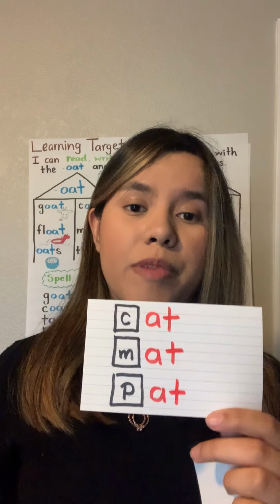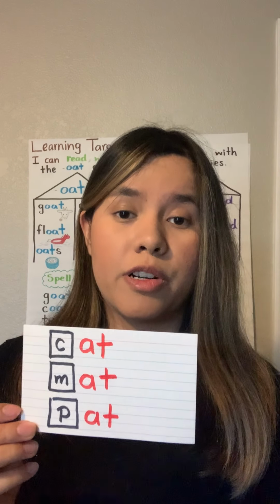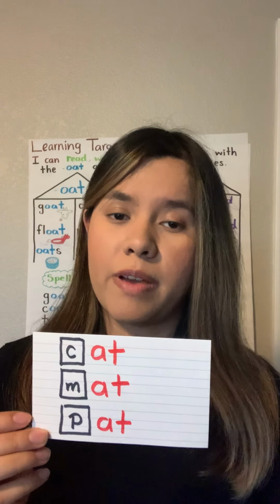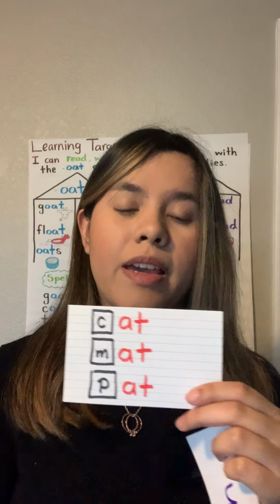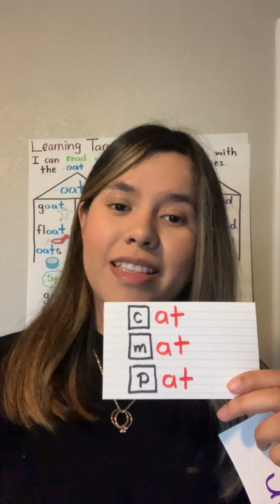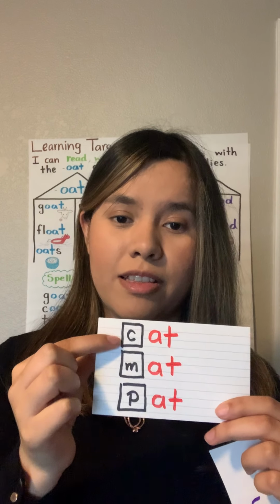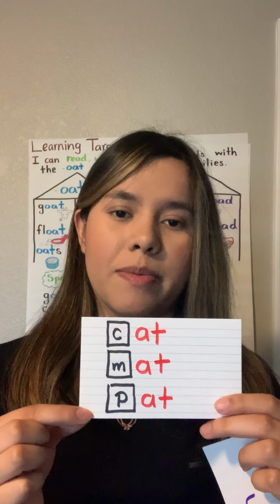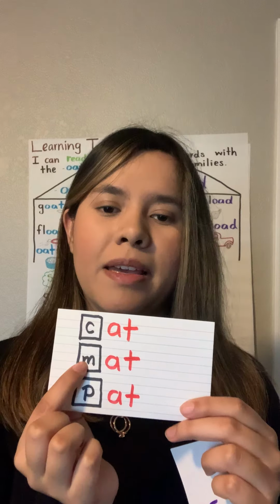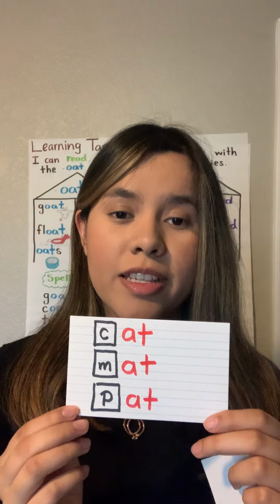Pat. And remember, boys and girls, words that belong to a word family, they all rhyme because they all have the same sound at the end. They don't have the same sound at the beginning because look, k, p. That's not the same sound. The same sound is at the end. Cat, mat, pat. So words in a word family rhyme. So this was the at family, boys and girls.